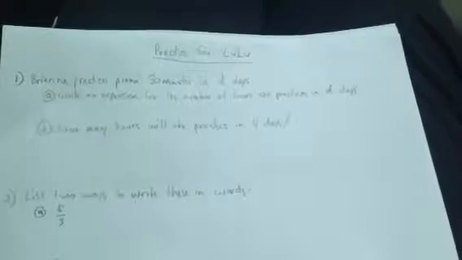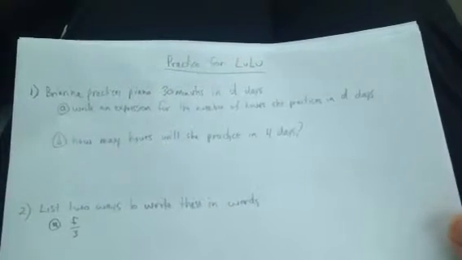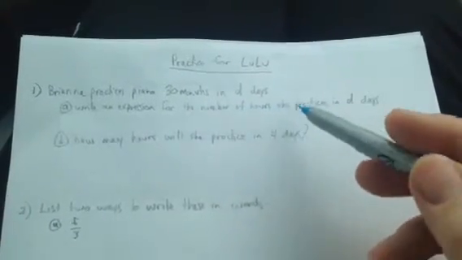Okay, Olivia, I'm going to bring you through some of these problems, so please get out the paper and follow along. Number one, Brianna practices piano. It's supposed to say 30 minutes a day, and the D is the number of days. So write an expression for the number of hours she practices in D days.